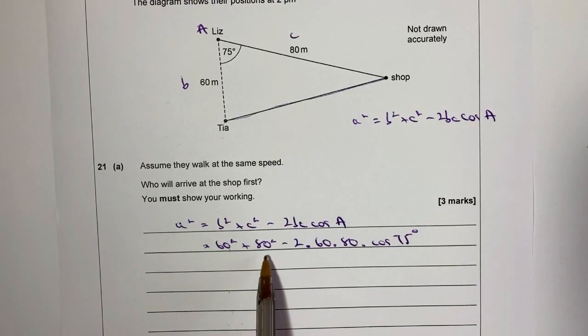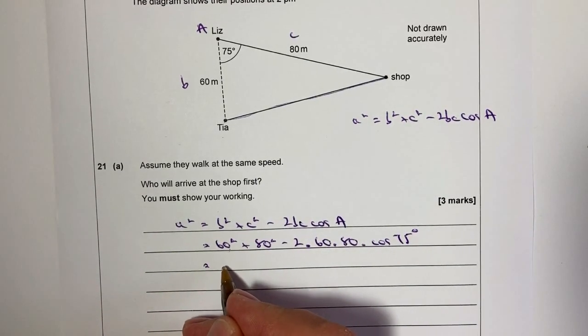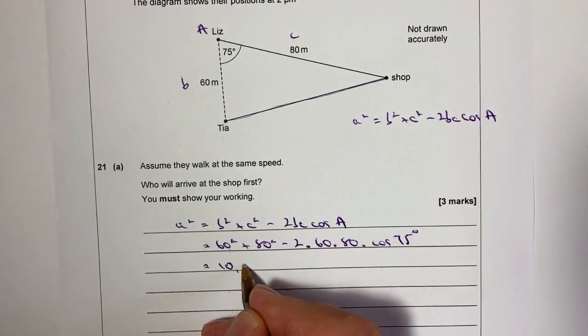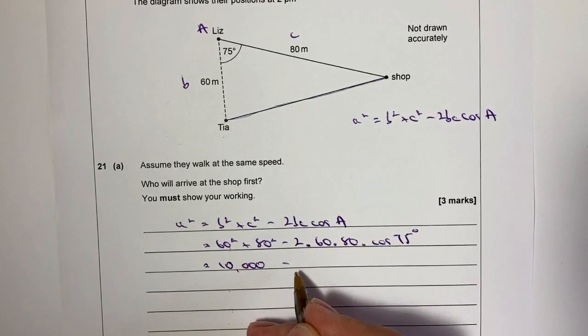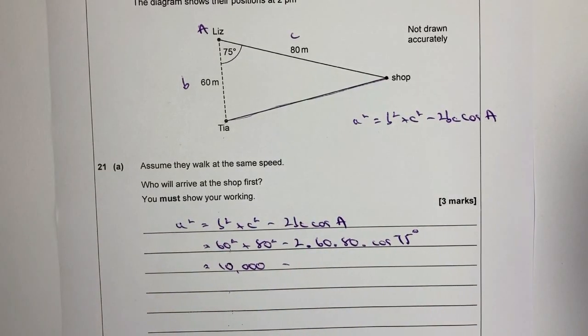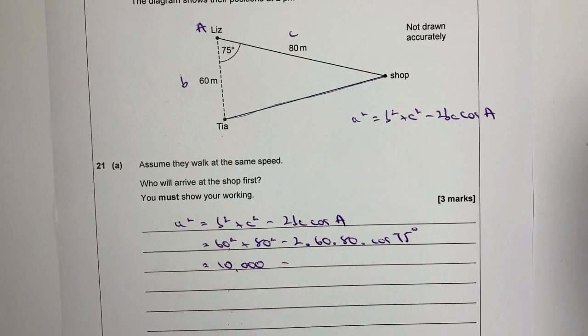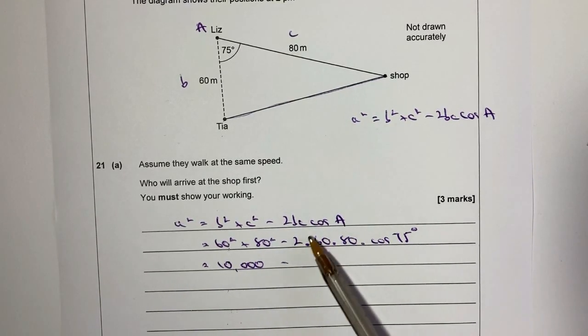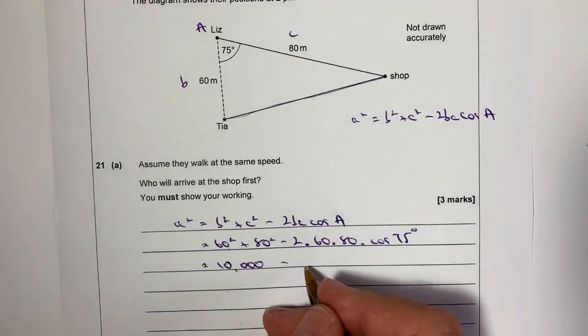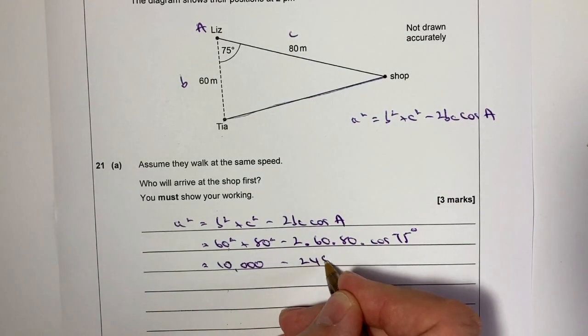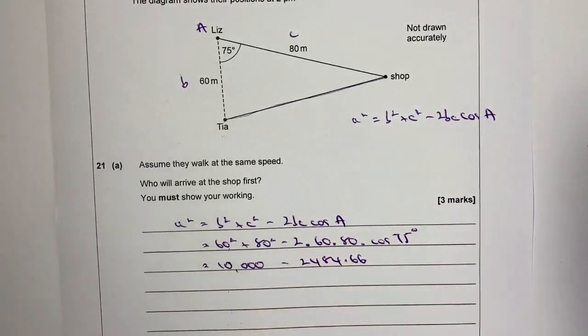So 60 squared plus 80 squared, I actually tend to separate these types of calculations out. Looking at my notes, 60 squared plus 80 squared is actually 10,000. I'm going to minus this calculation, which is going to be 2484.66.